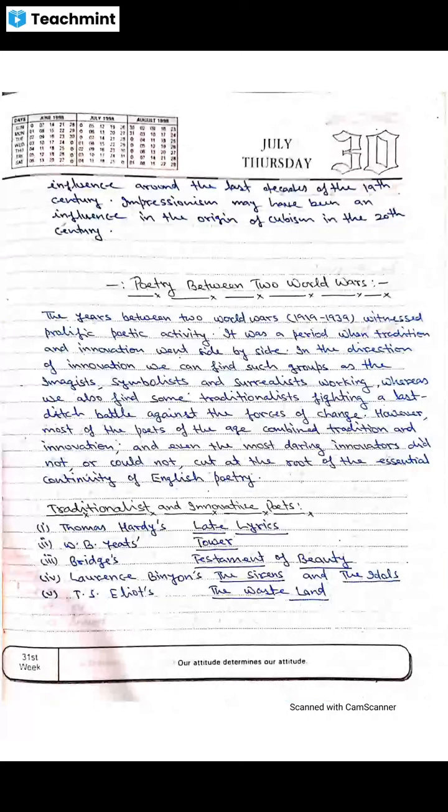If a short question or any long question comes on poetry between two world wars, then how you have to write, which poem you have to mention and which work of the poet you have to mention. So remember that there are two significant points, and what are those points? Poetry between two world wars.